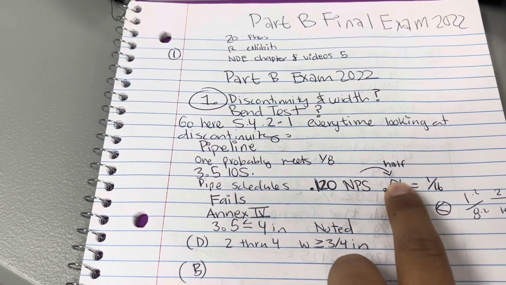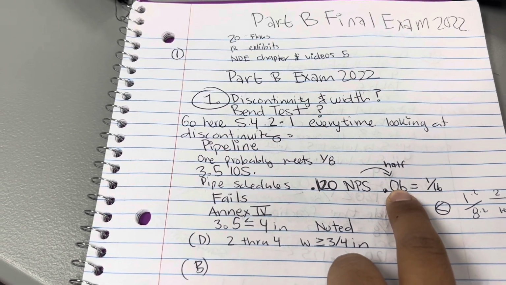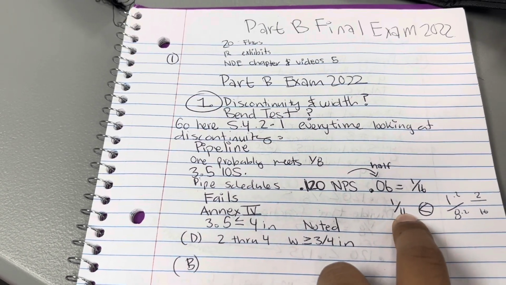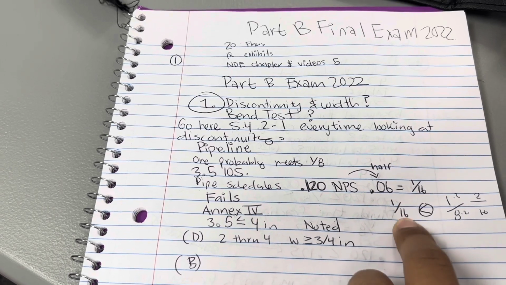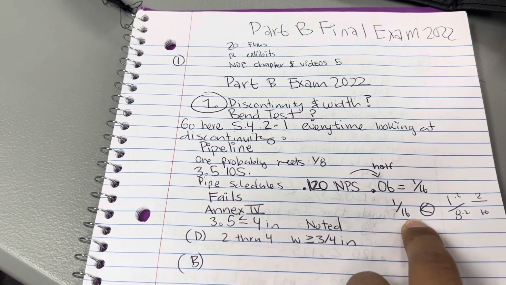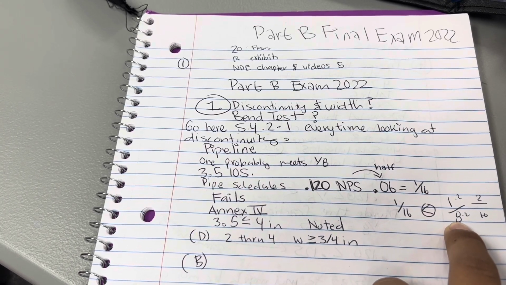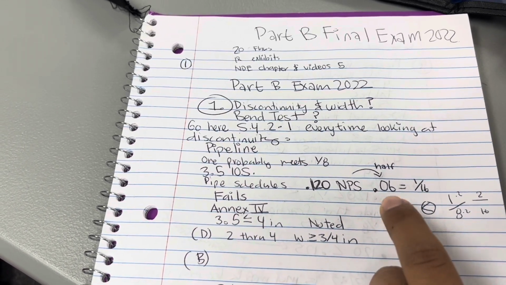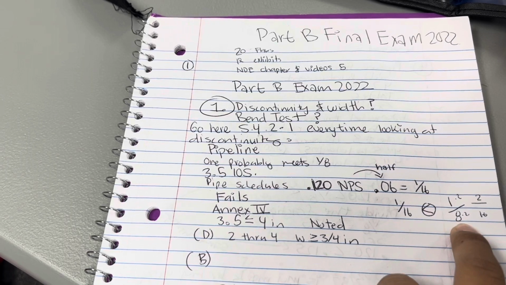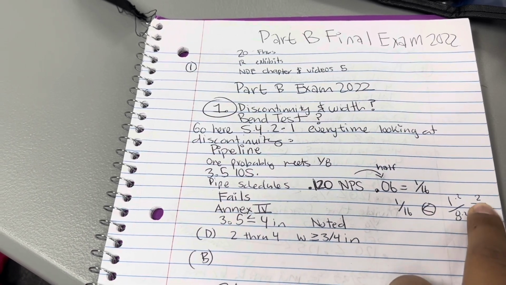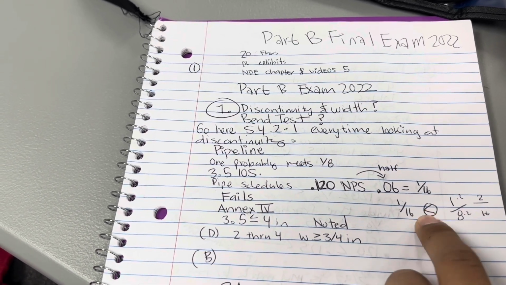Okay, I turned this into a fraction. You could keep it at a decimal. And I compared it. 0.06 is 1/16. So the one discontinuity that was 1/8 is greater than 1/16. 1/16 is smaller than 1/8 because 1/8 is 2/16. So 2/16 is bigger than 1/16.